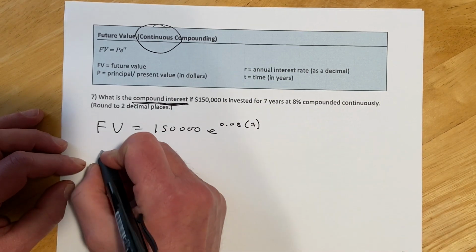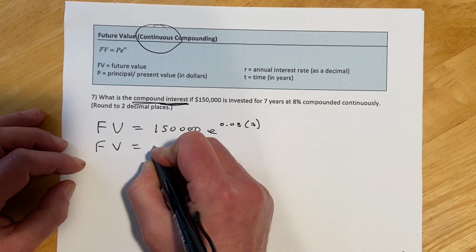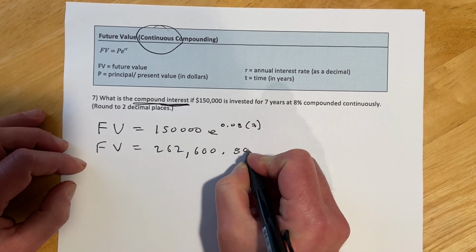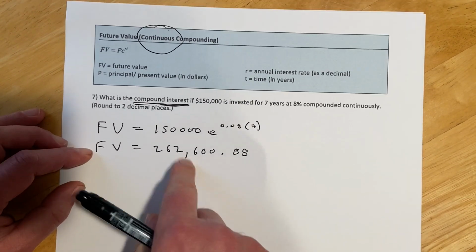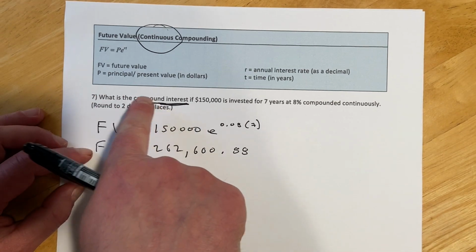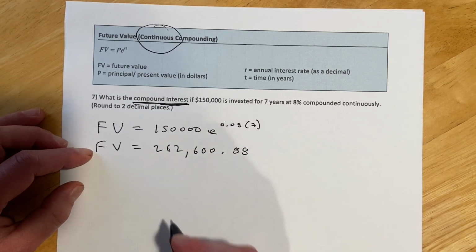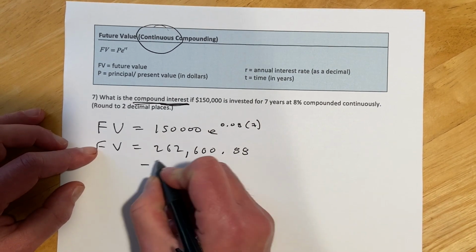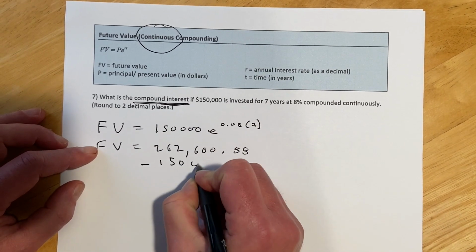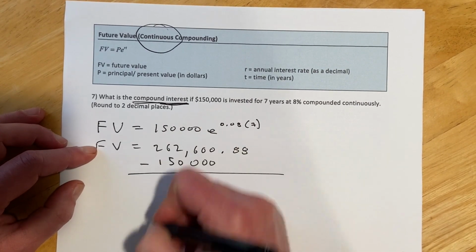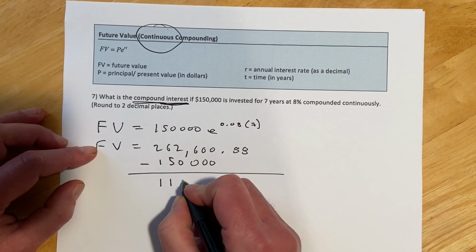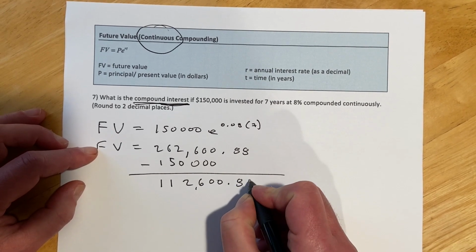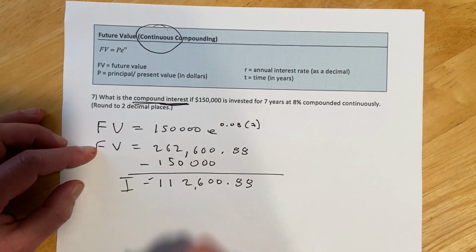I threw that in a calculator and got my future value to be 600.88. But it didn't ask for future value, it asked for the interest. This is how much money I had in the account at the end. I put in 150,000, that was my money, and so the difference is the interest.